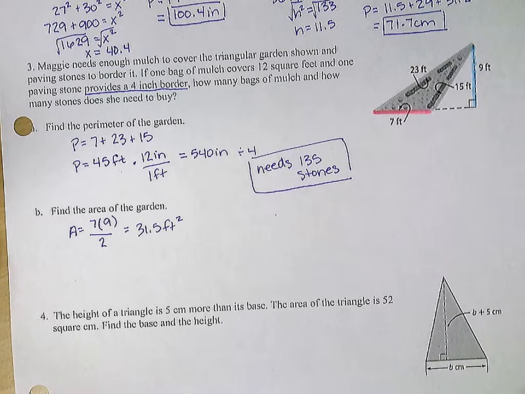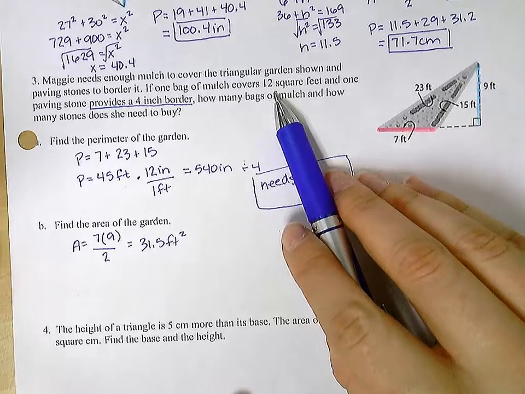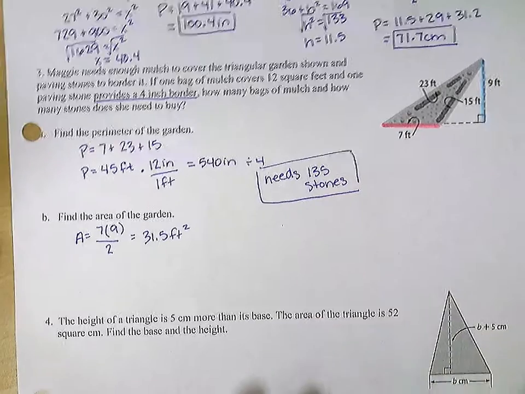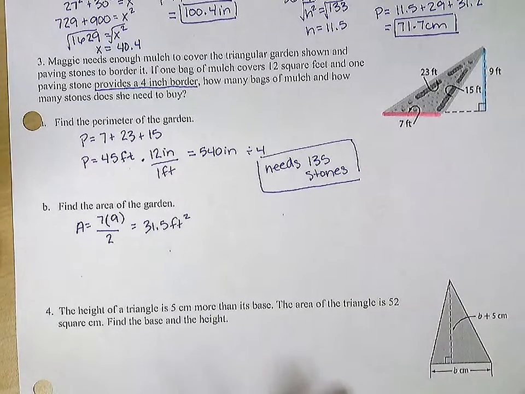Okay, that's 31.5 feet squared. Now if I wanted you to find how many bags of mulch she needs, our mulch covers 12 square feet. We're already in square feet, so we don't need to convert it.